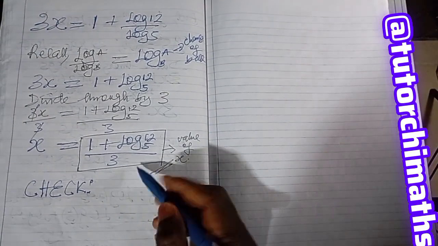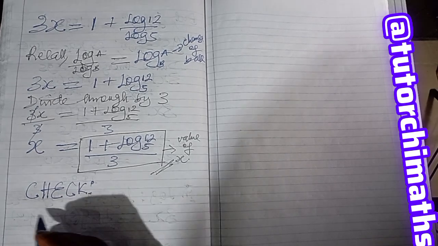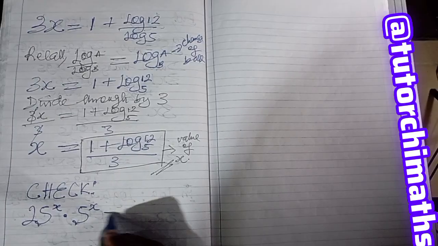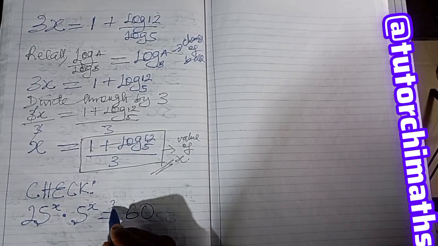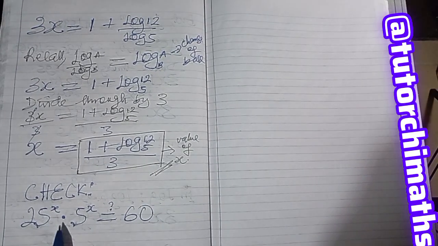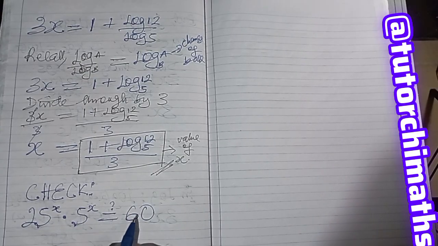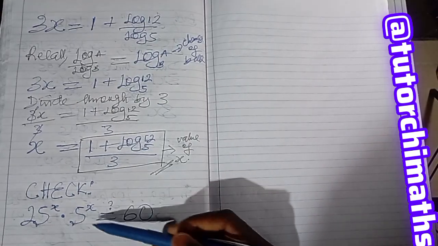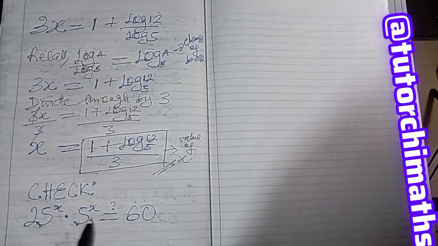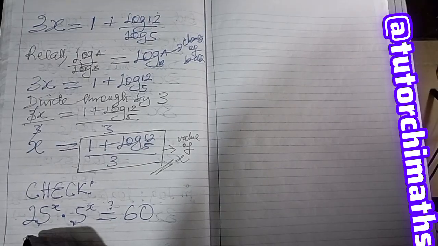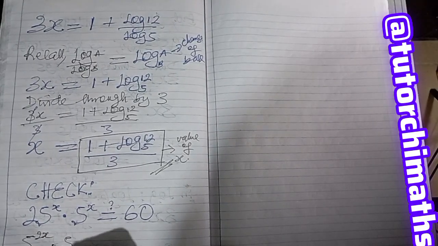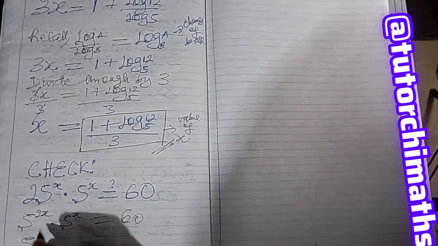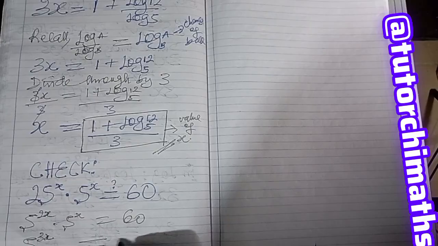Let's substitute this value of x and check. We were given 25 raised to power x multiplied by 5 raised to power x equals 60. So let's check. But this x is this, so we are going to substitute x here. We expressed these two parts as 5 raised to power 2x multiplied by 5 raised to power x, which is 60, and we got 5 raised to power 3x is equal to 60.